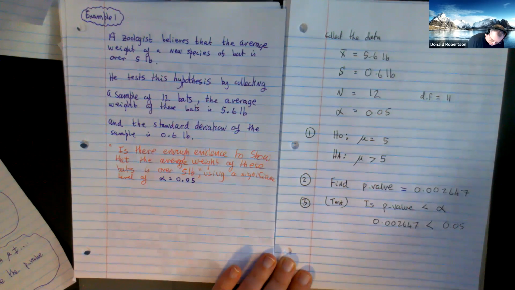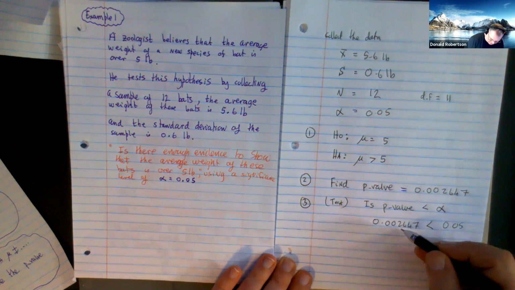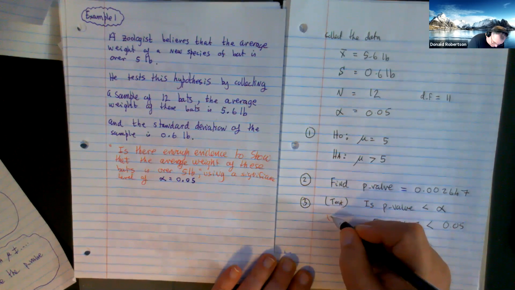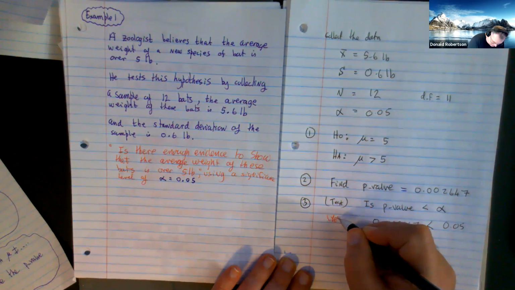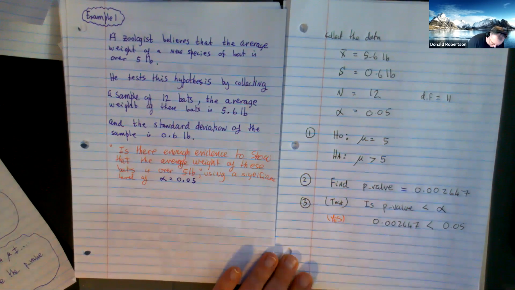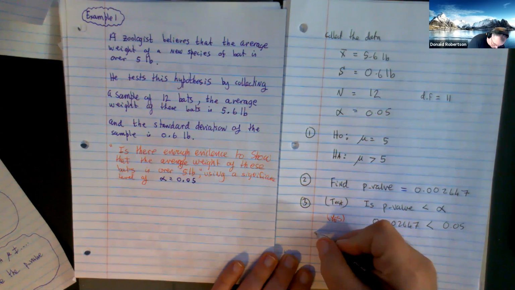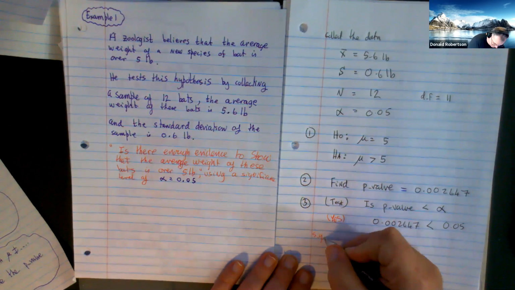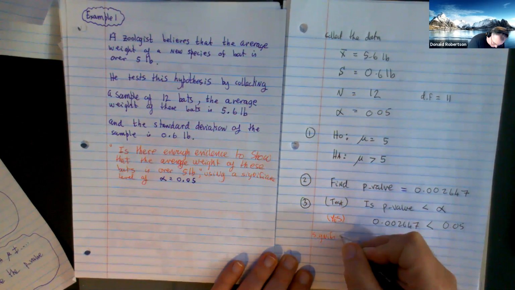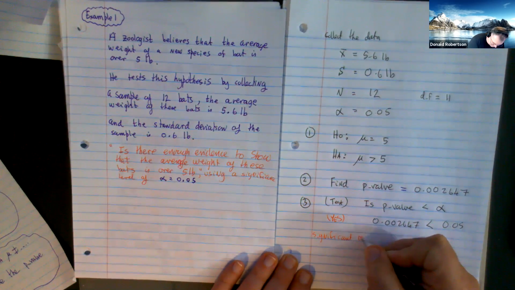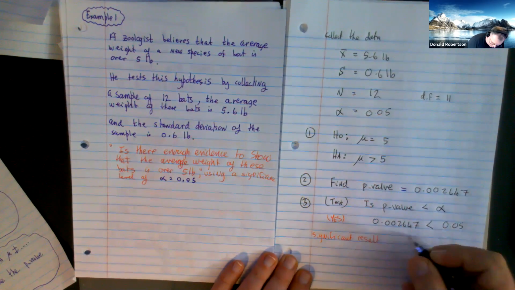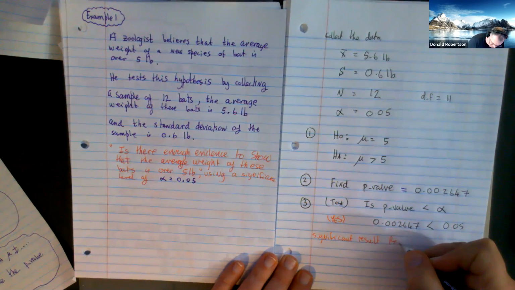And if you look, that's quite clearly smaller, isn't it? This is a tiny number. And so when the answer is yes, we've basically solved the problem. And what we've got is a significant result, which means we can reject H naught.